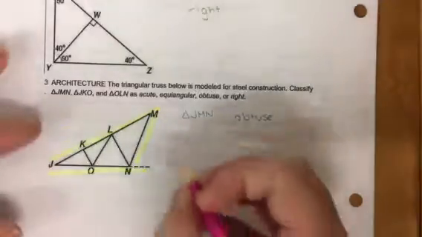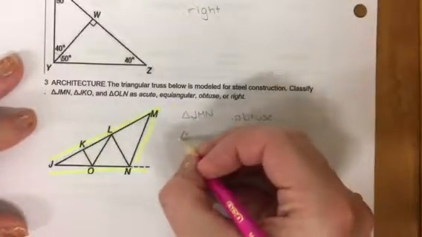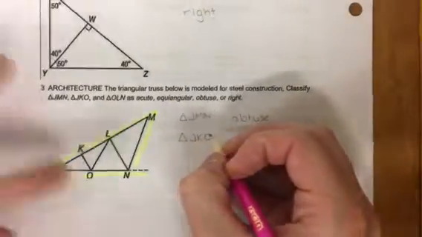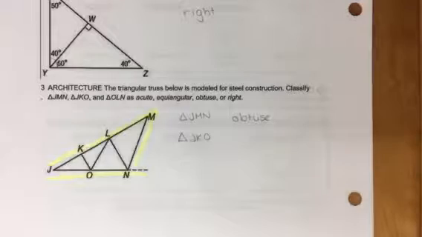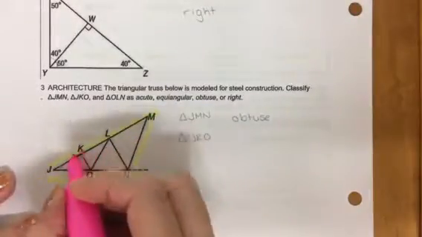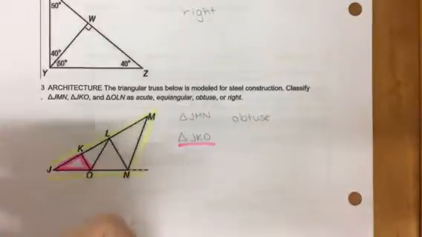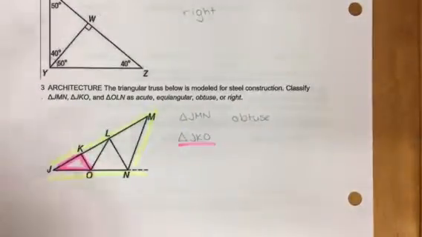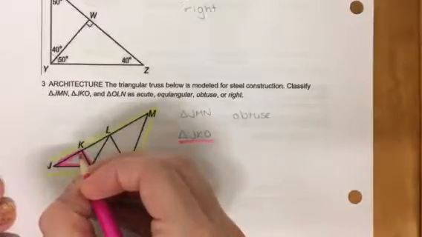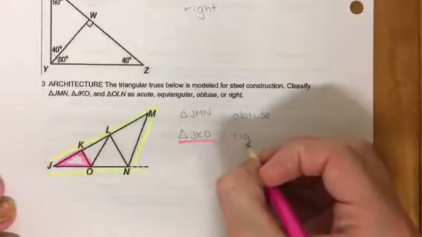My next one, JKO, is this little one here. We can't be positive without a protractor, but it's looking to me like I have a 90-degree angle right here. So we're going to classify that one as right.